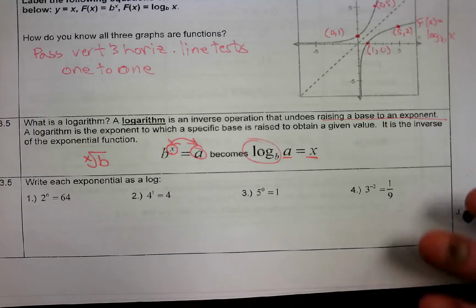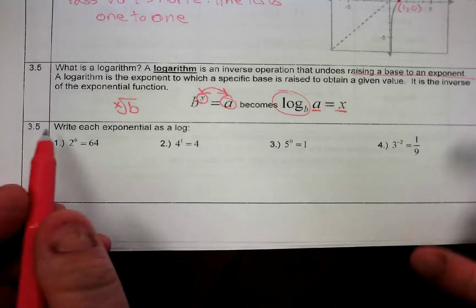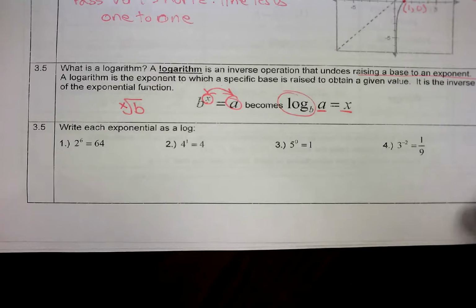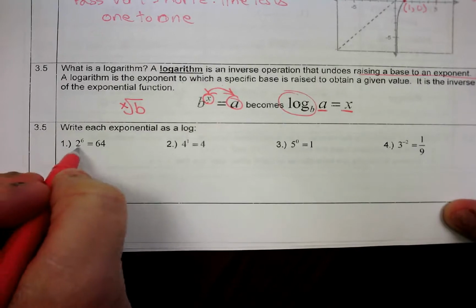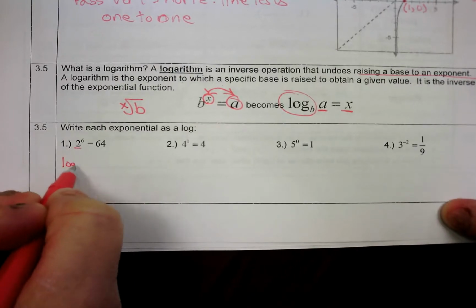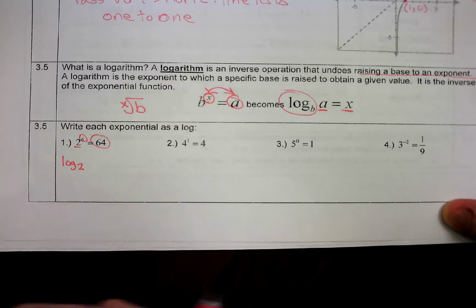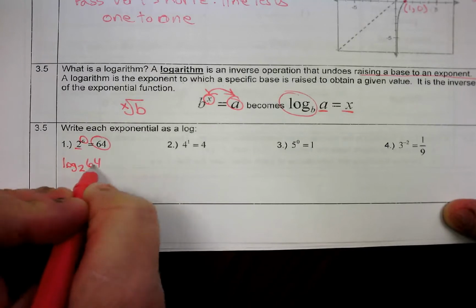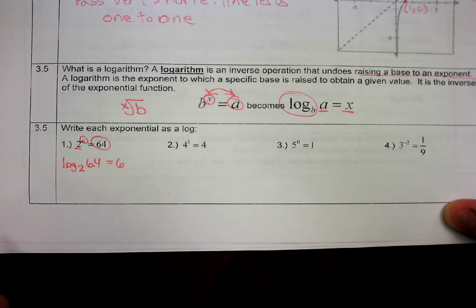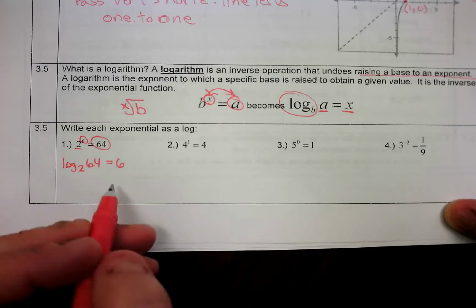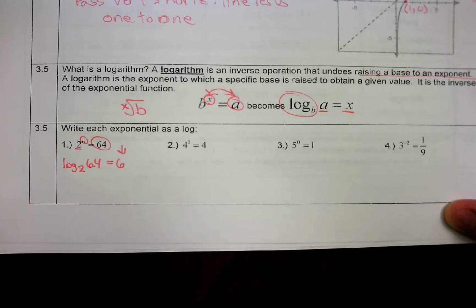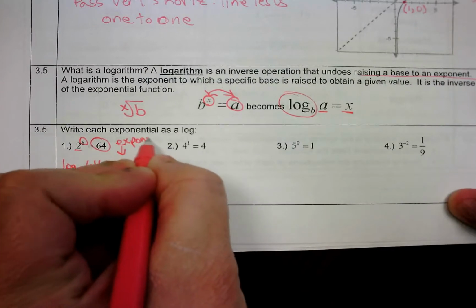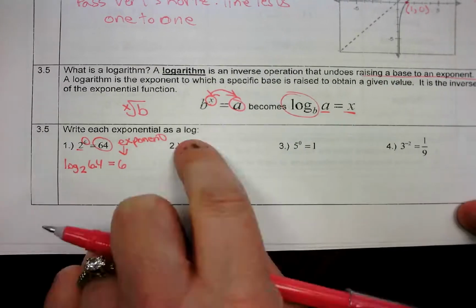So let's go ahead and write each exponential as a log. We're not going to do anything to solve any of these, we're just going to rewrite it. My base is going to be 2, so log base 2, and my exponent and my argument change places. So it becomes log base 2 of 64 equals 6. Whenever you finish this, your exponent should always be by itself. This is always my exponent, always winding up by itself when I'm rewriting this as a log.